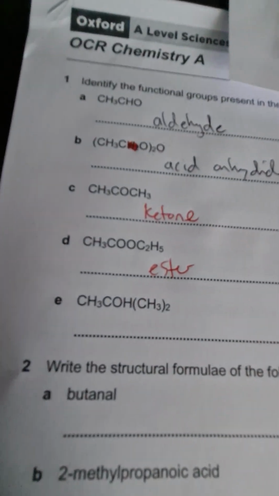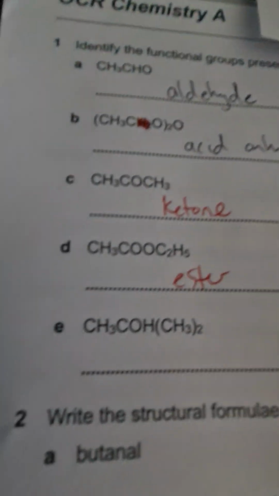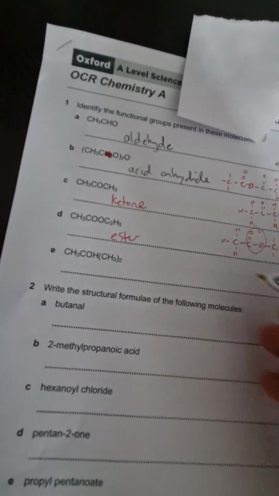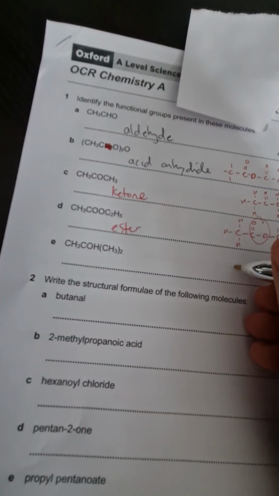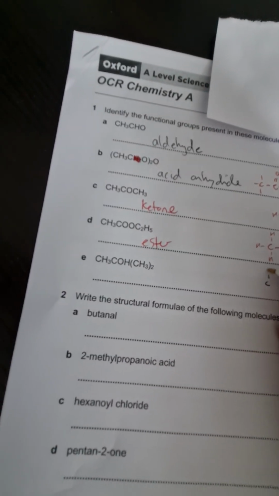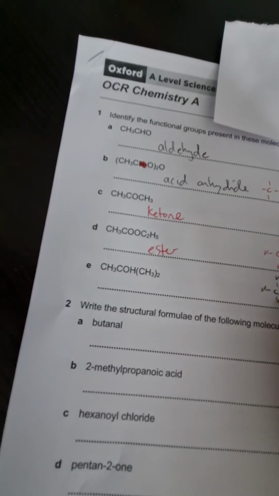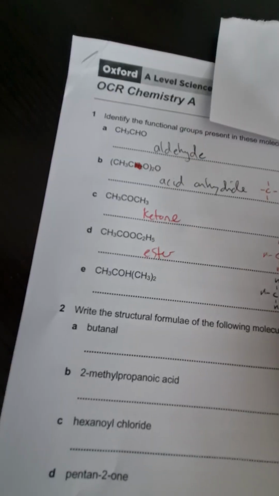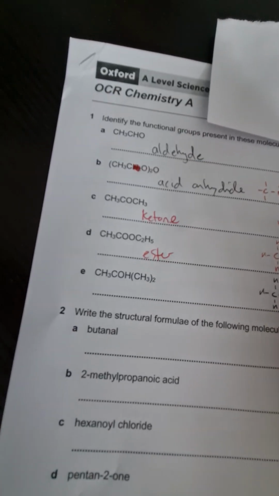Okay, last one then was this one. So if we start drawing it out, I'm going to go, let's have a look, CH3. So I've used that first bit, and we've got a C, and then we've got an OH.